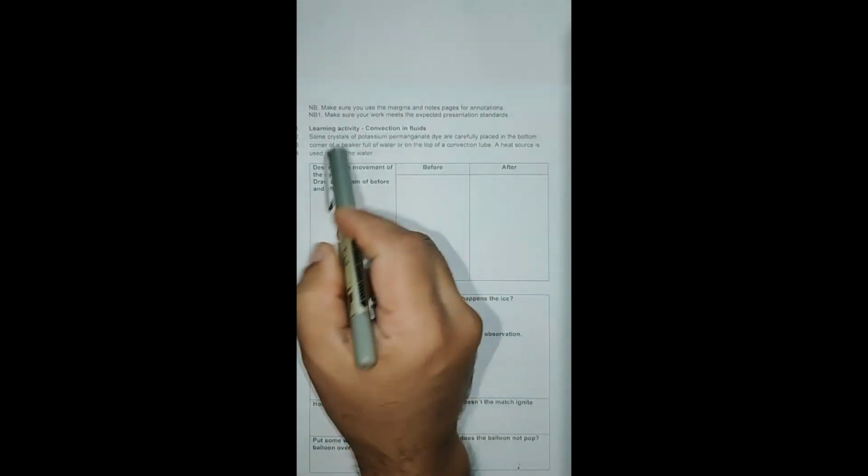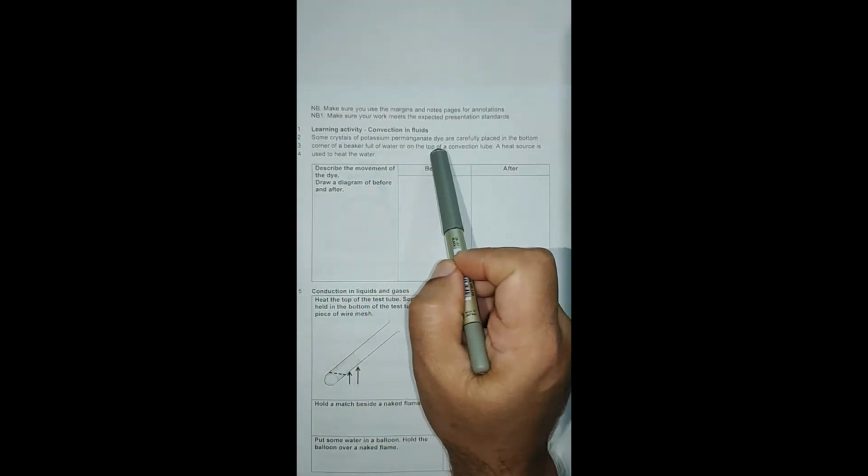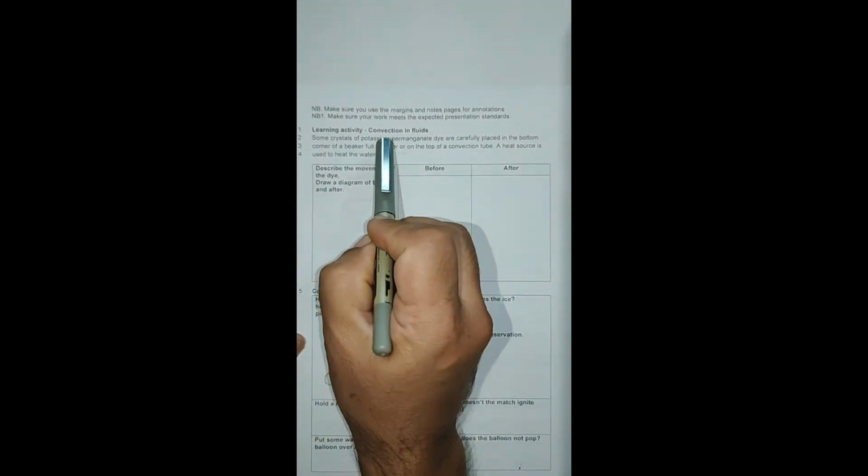One of the practicals you'll do in the lab is put some potassium permanganate dye into some water and set up some convection currents by heating up the water. So this is to look at convection currents in fluids. Because we're not in the lab at the moment, watch the following video which will show you the demonstration.